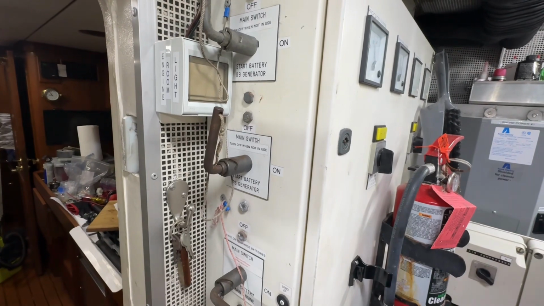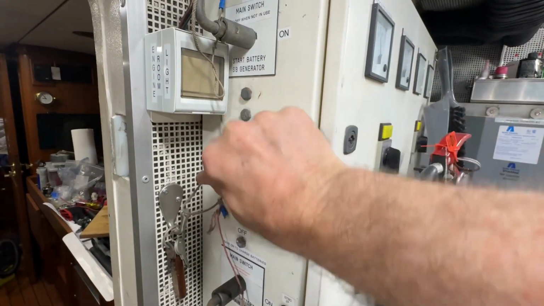Well, I spoke too soon. I kept fiddling with it, and let's take a look at the result of the fiddling. Port side generator is having a start problem. So I'll show you how I'm getting around that right now.